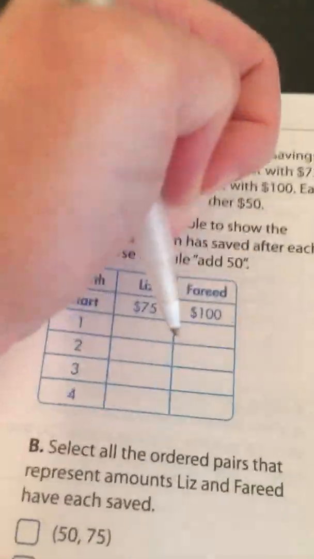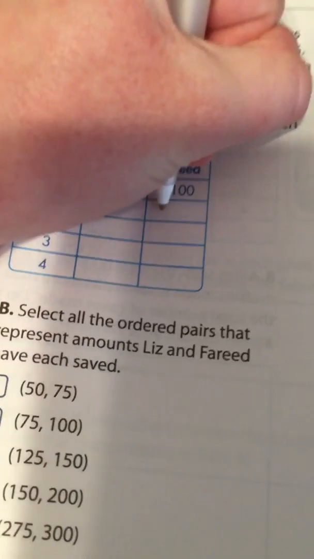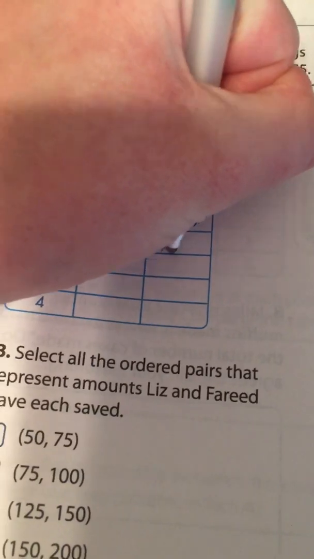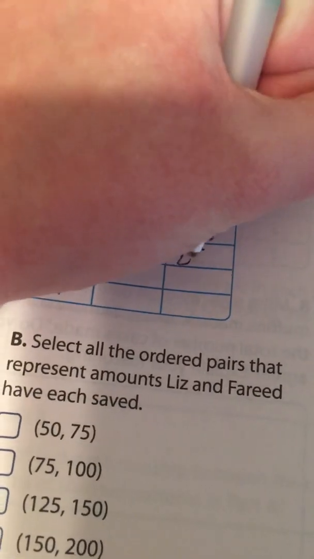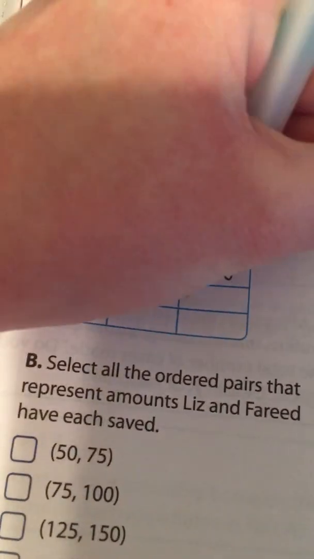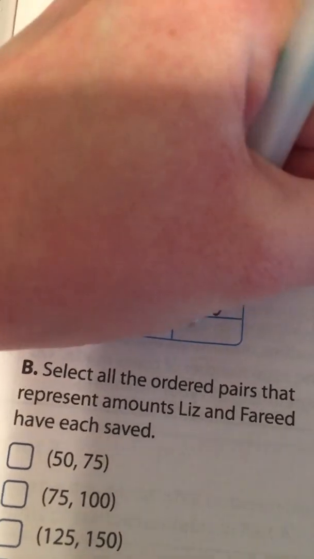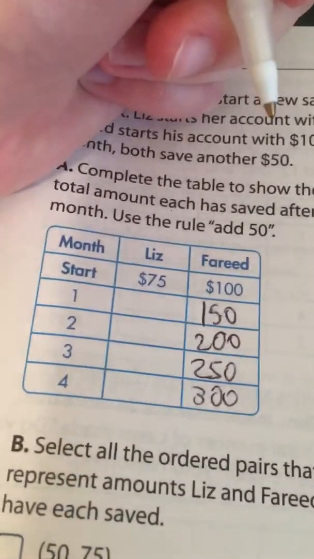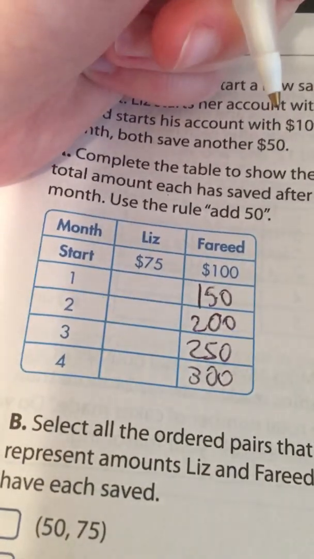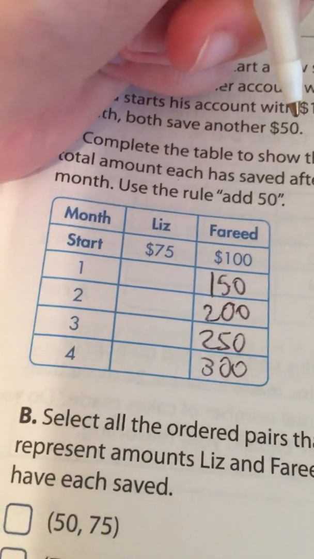I'm actually gonna start with Fareed first because adding 50, that's easy, okay? 100 is what he starts with, 150, 200, 250, and 300, okay? So at month 4, he's made $300 or saved $300.